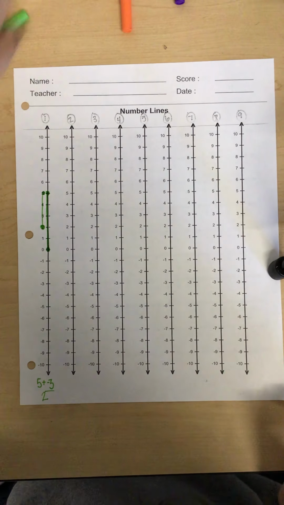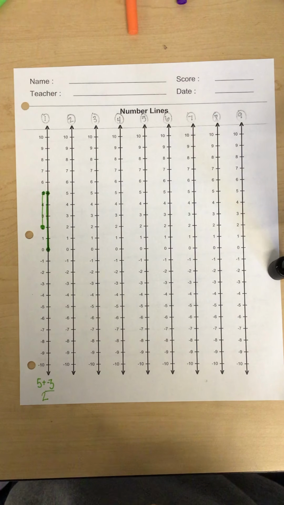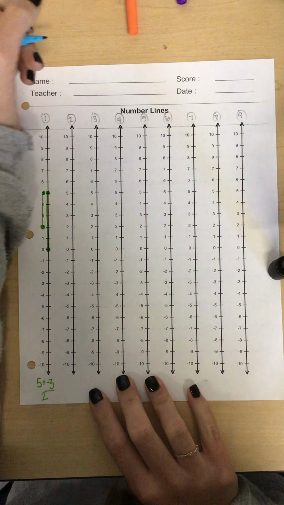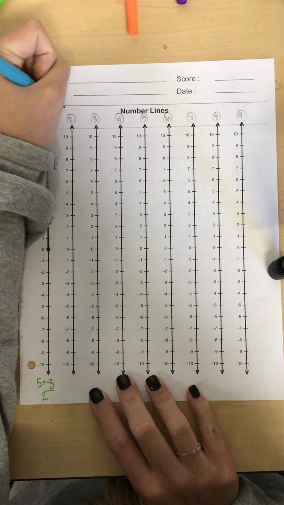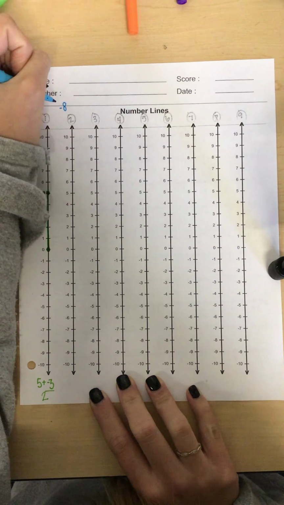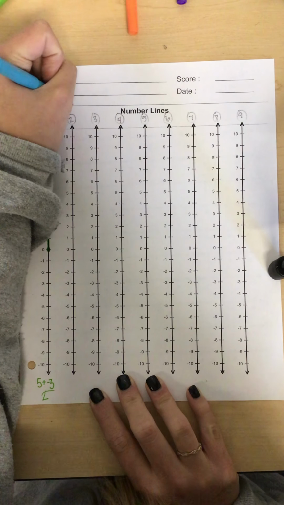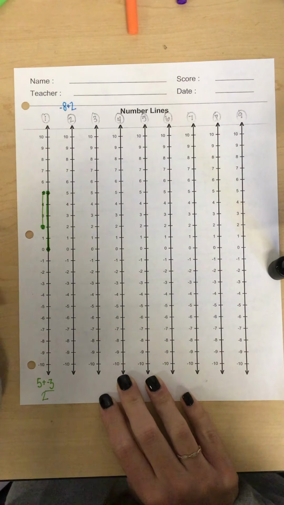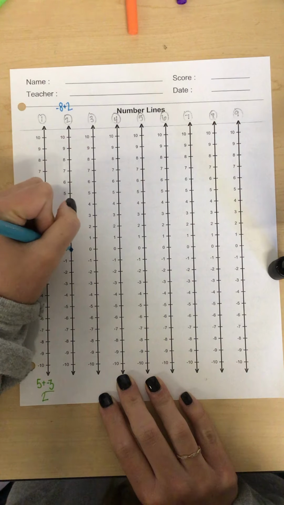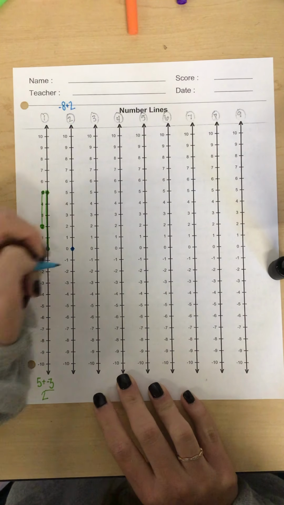Alright, let's try another one. Let's do -8 plus 2. Again, we're going to start at 0. We're going to go to -8.